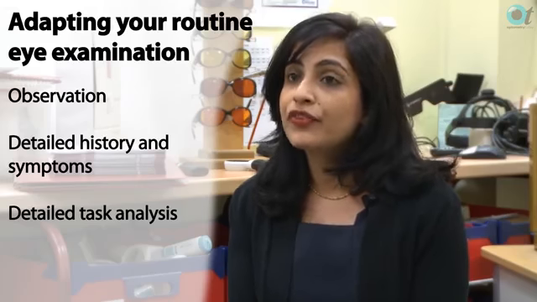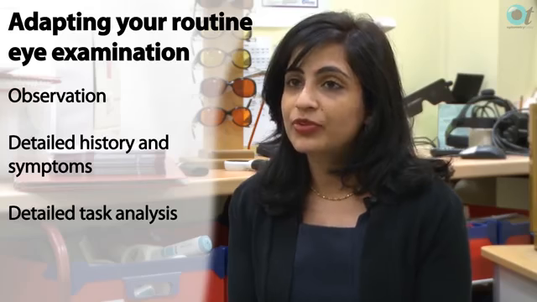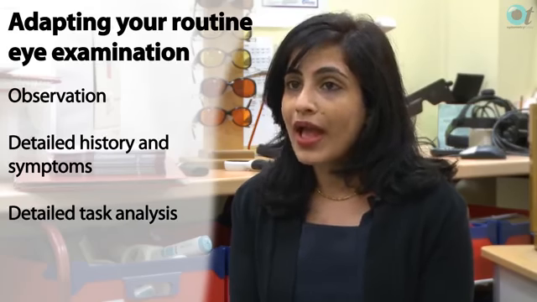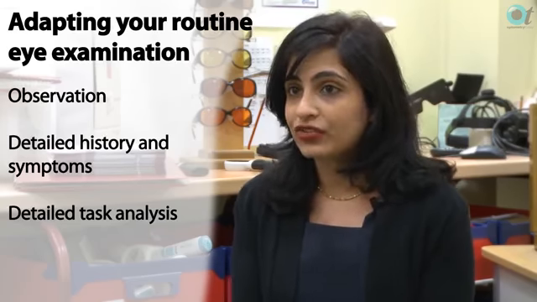The ability to perform essential tasks should also be investigated. How is the patient coping with essential correspondence? Are they able to do the hobbies that they enjoy? And one or two open questions at the beginning of the assessment can help to identify areas of functional disability. And then a few targeted questions can help to identify areas where the patient really needs extra help.